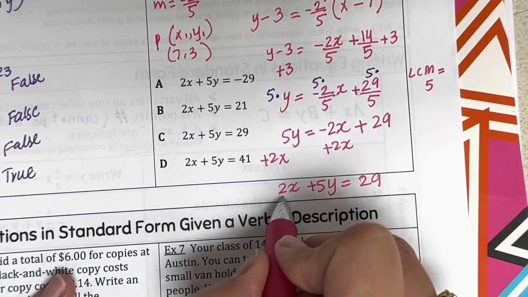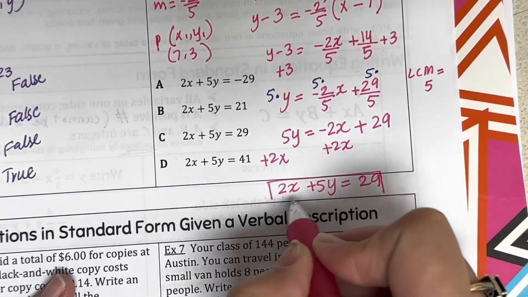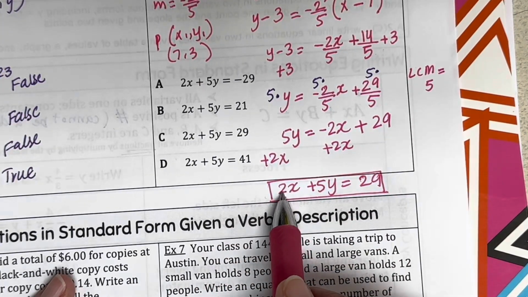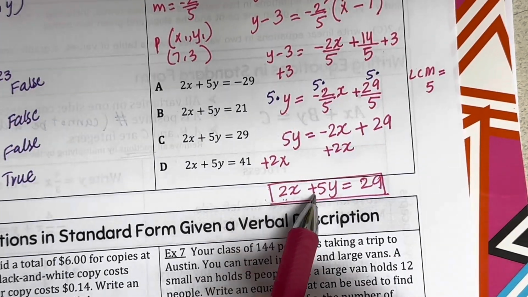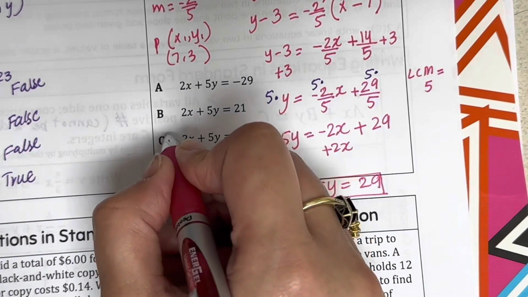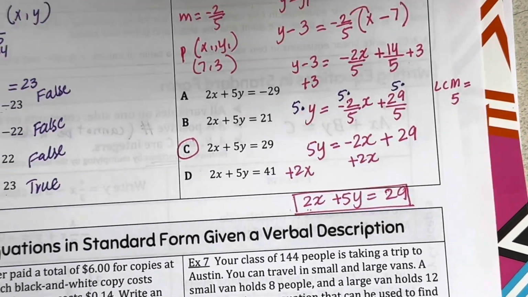A is a positive value, so I don't have to do anything. I have A as a positive value. Everything is a whole number. There's no fraction. So that's my answer. So 2x plus 5y equals 29. There you go. C is my correct answer over here.